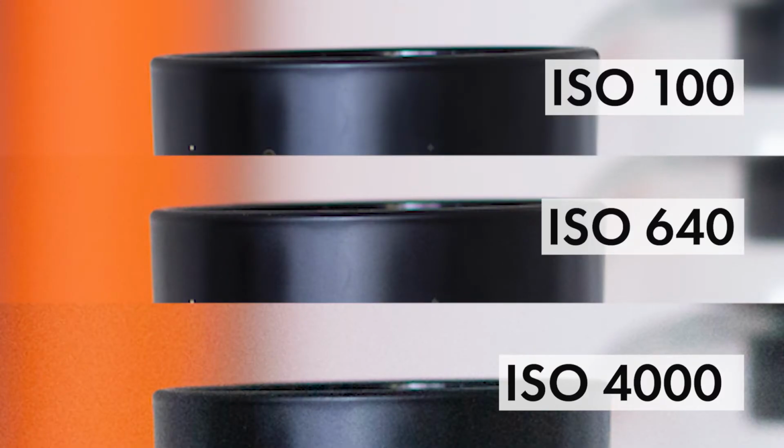Okay, there you have it. Once again, remember, the lower your ISO number, the less light you can let in, but also the less grain or noise that you have in your image. The higher the ISO number, the more light you can let in, but you're allowing a lot more noise and grain as well.